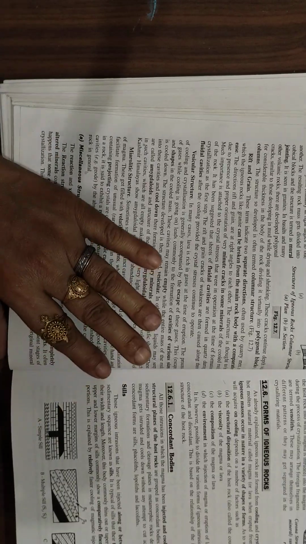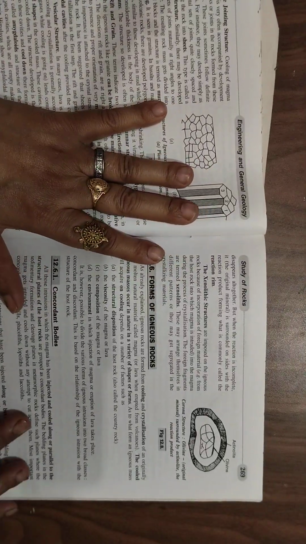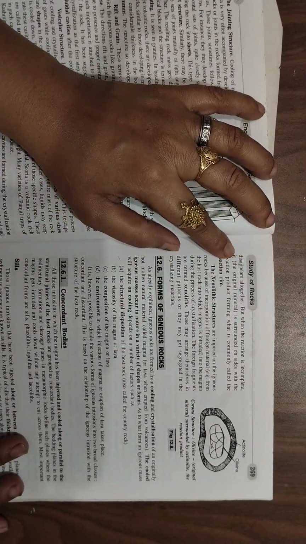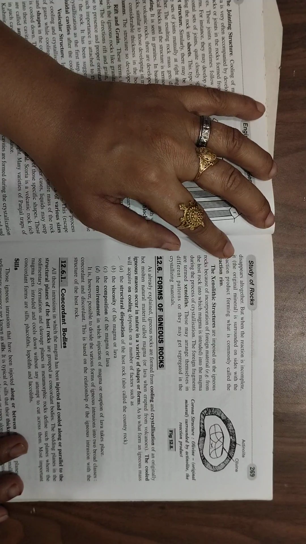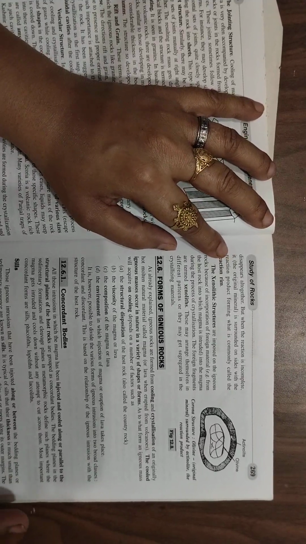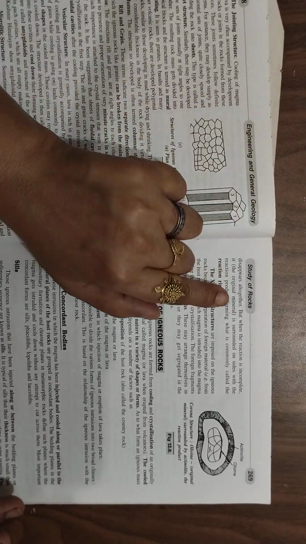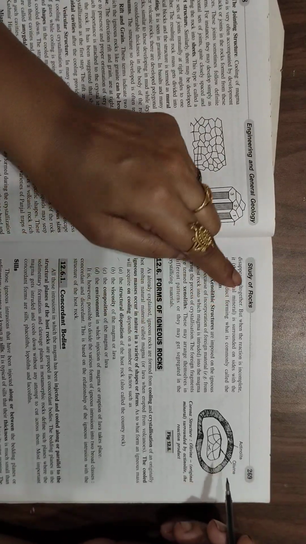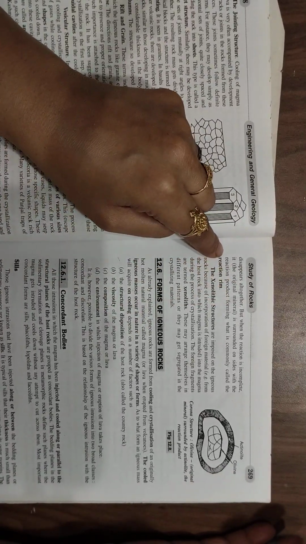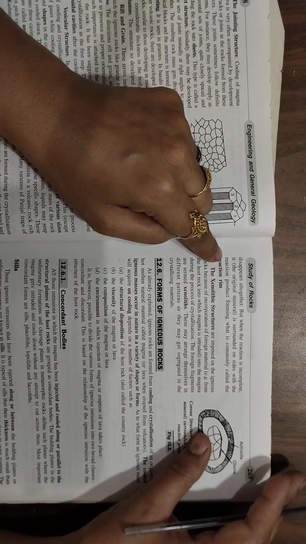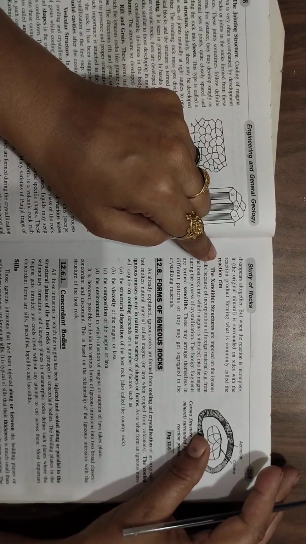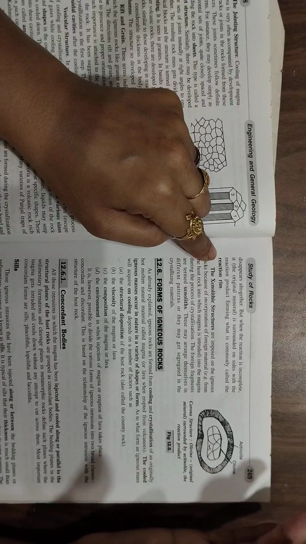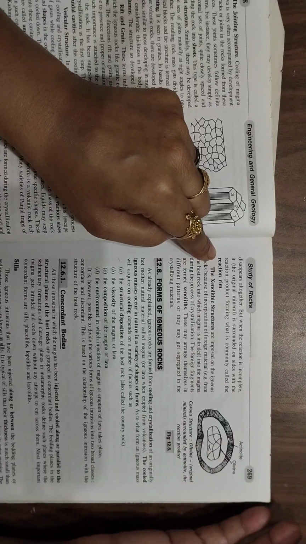In the first case, the original minerals disappear altogether, but when the reaction is incomplete, the original mineral is surrounded on its sides with the reaction product, forming what is commonly called the reaction rim.